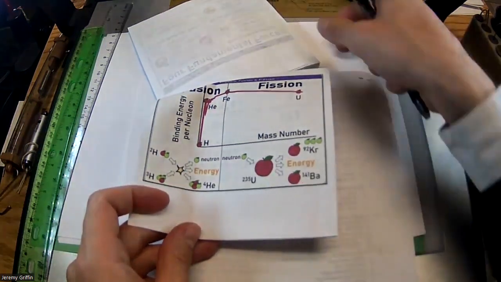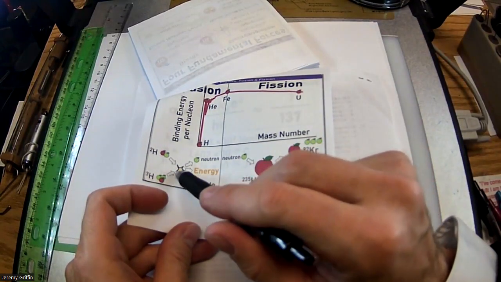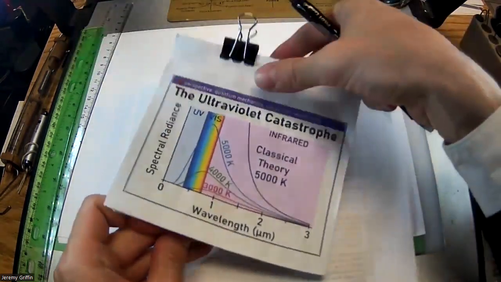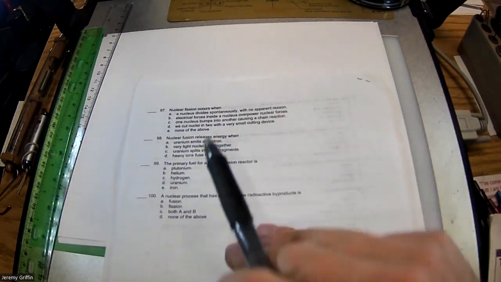Okay, so that right there. Is there a lot of radioactive waste from this process? No, not near as much. So much cleaner. And again, almost 1,000 times the energy per reaction. So that's so much better.